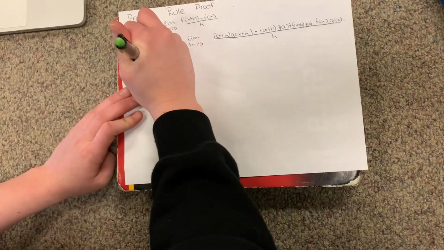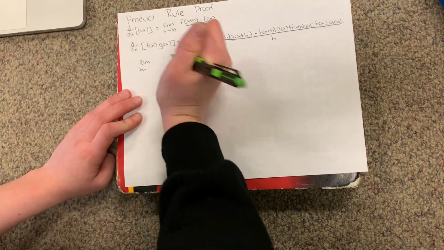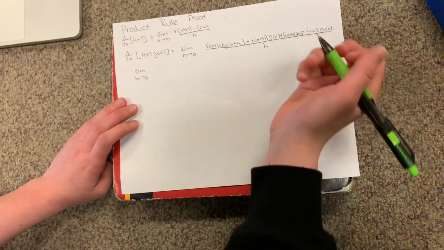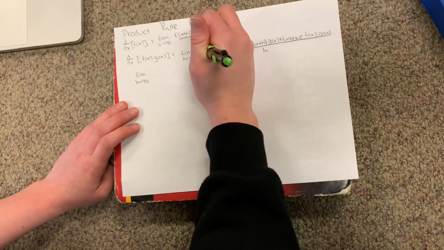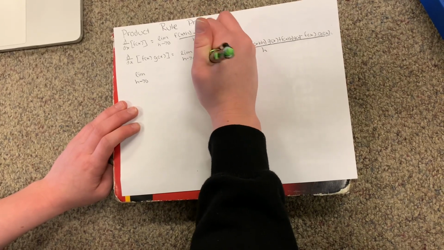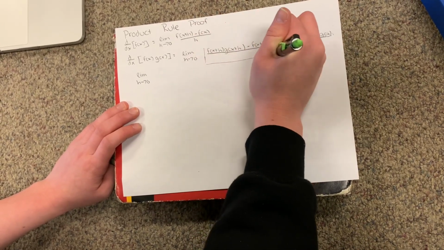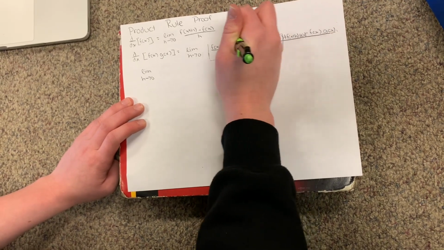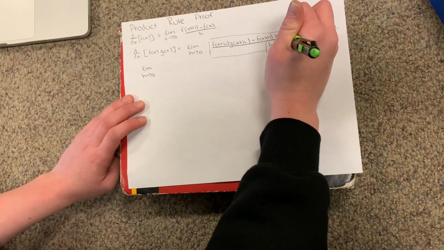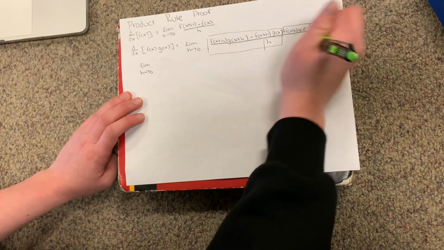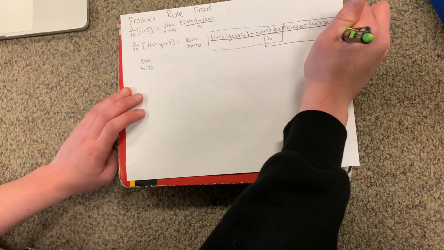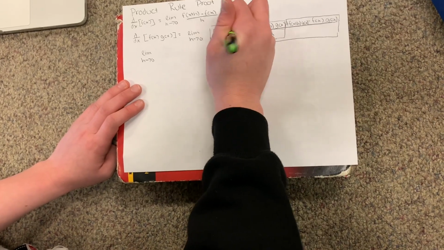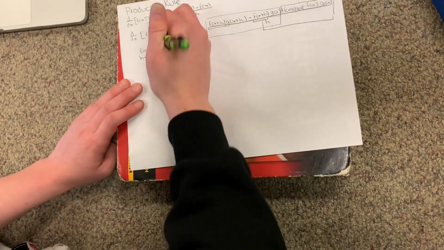So the limit as h approaches 0, we can split this into two parts, right here, and then we can rewrite those. And we can factor out common factors, because f of x plus h and f of x plus h have a common factor.